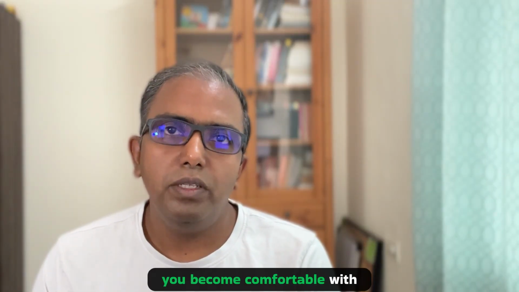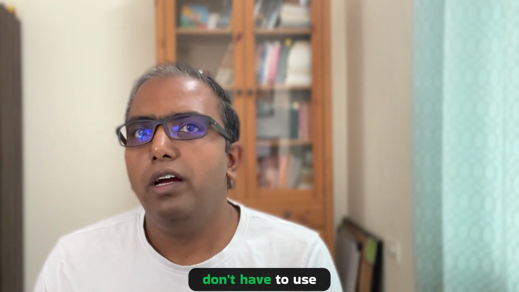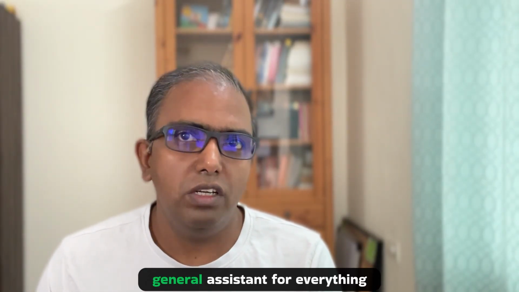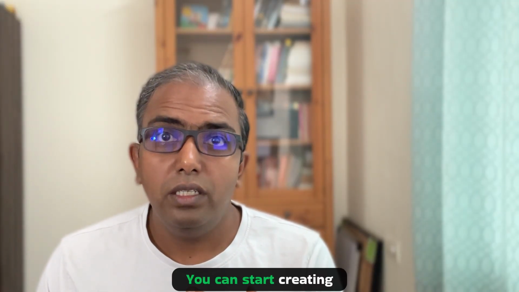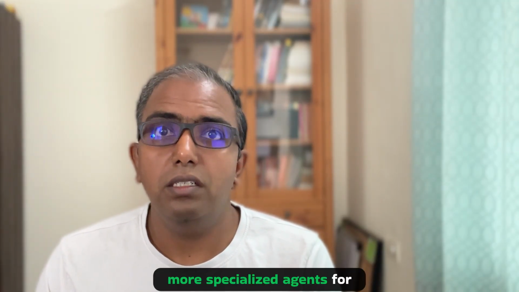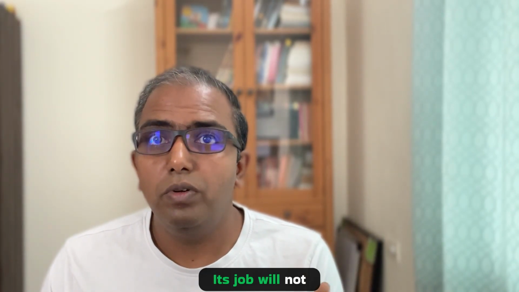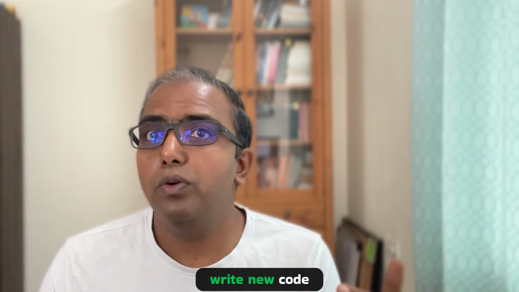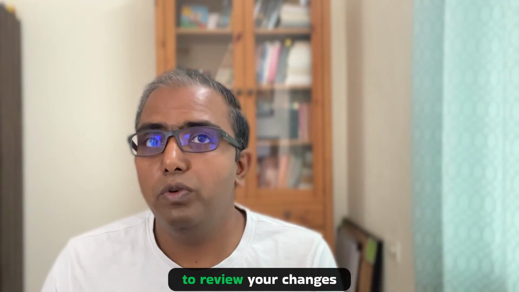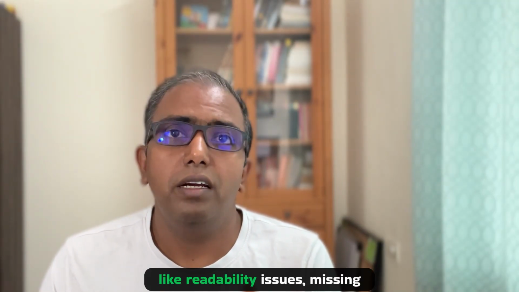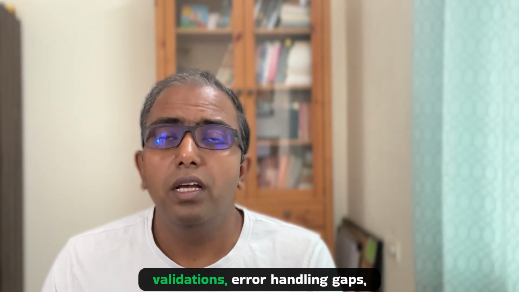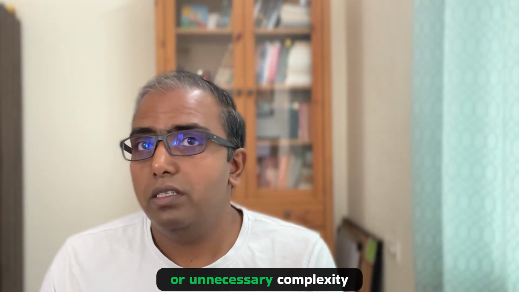Once you become comfortable with the agent mode, you don't have to use Copilot only as one general assistant for everything. You can start creating more specialized agents for your own workflow. For example, you can create a code review agent. Its job will not be to write new code. Its job will be to review your changes and look for things like readability issues, missing validations, error handling gaps, or unnecessary complexity. Or you may create a planning agent.